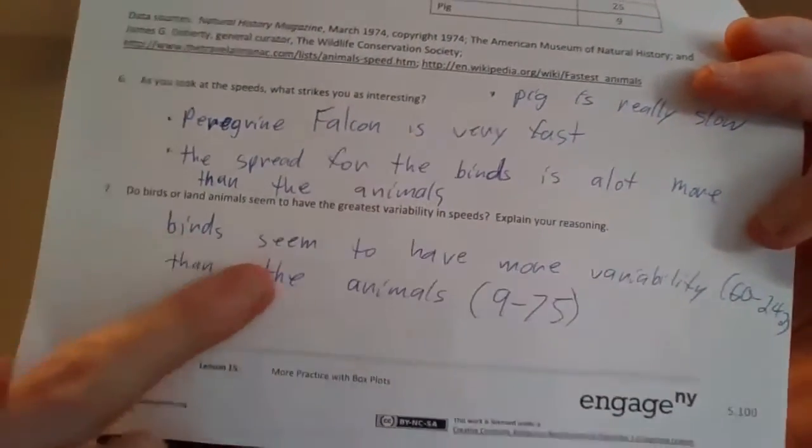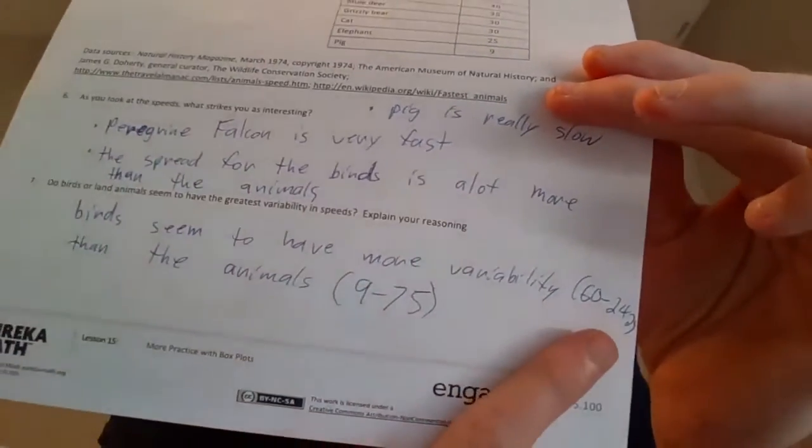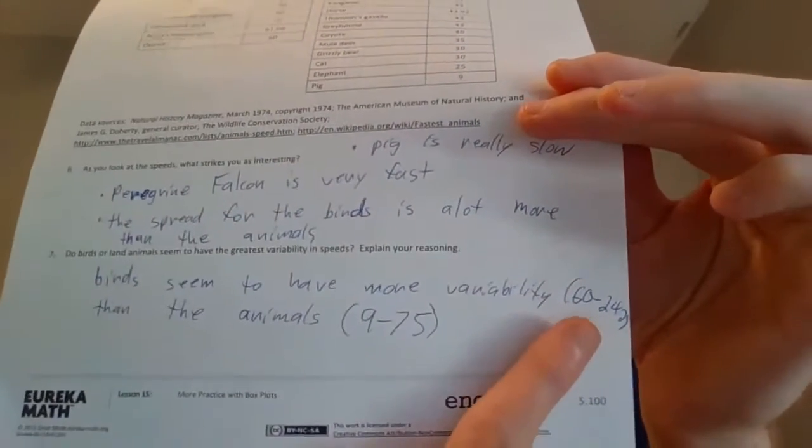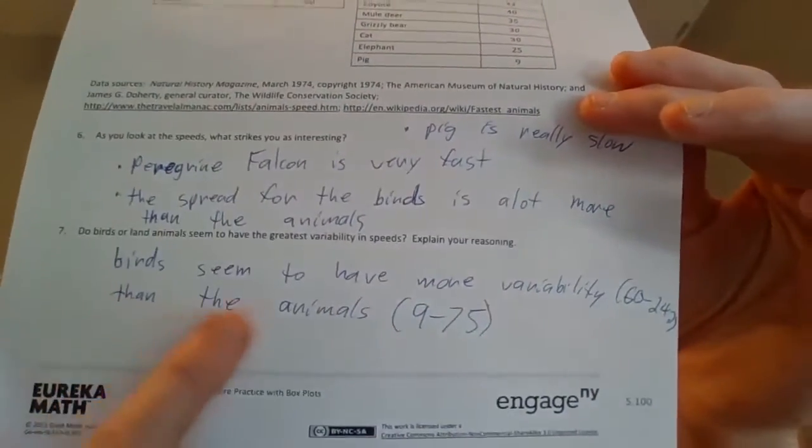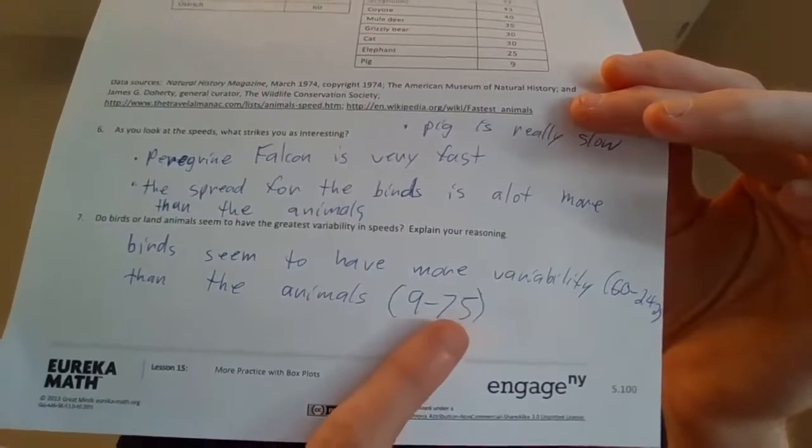Okay. So then they asked, do birds or land animals seem to have the greatest variability in speeds? Explain your reasoning. Well, there's a couple thoughts here. First, I've already kind of talked about this. When we're talking about variability, typically it's how stretched out data is. Now, I pretty much have already explained it, so I'll just show it here. I said the birds seem to have more variability because they go from 60 to 242 than the animals do, which only range from 9 miles an hour to 75 miles an hour.